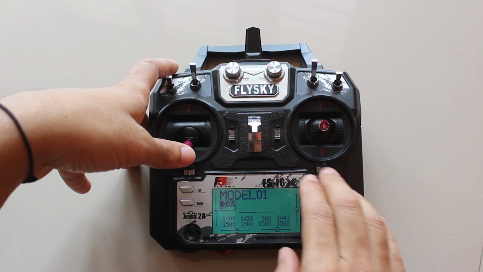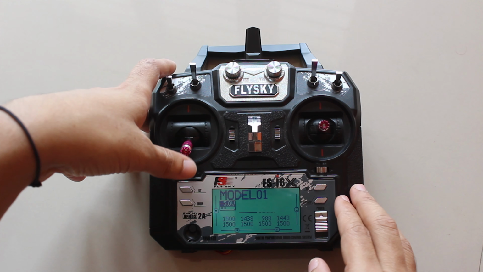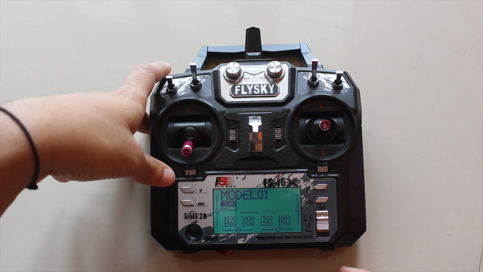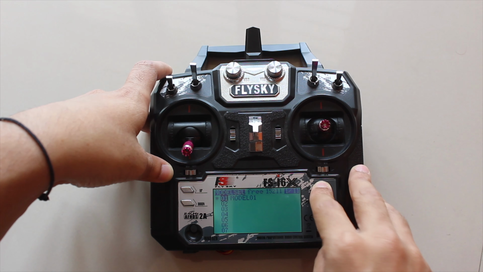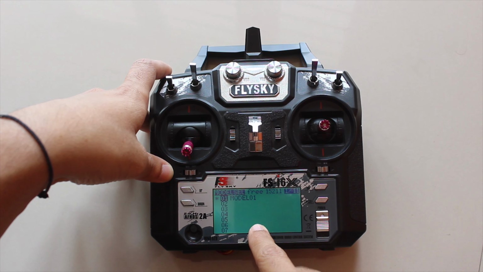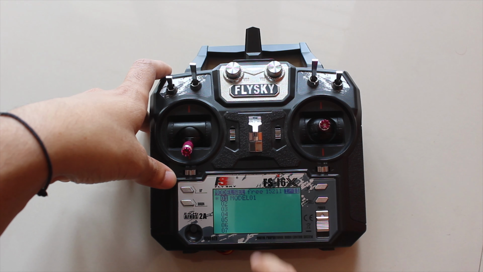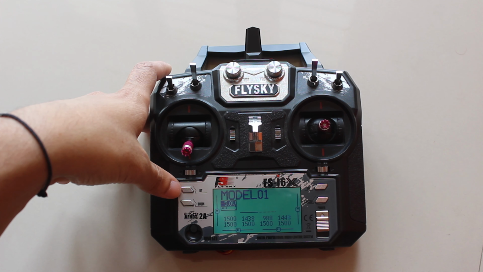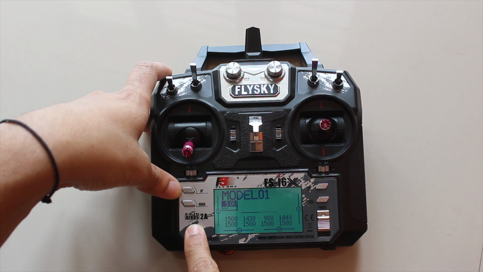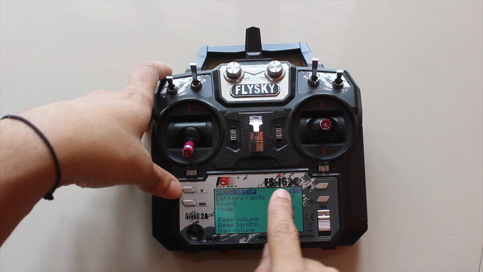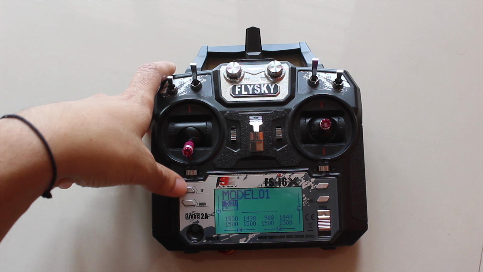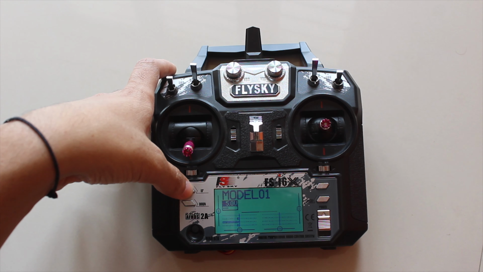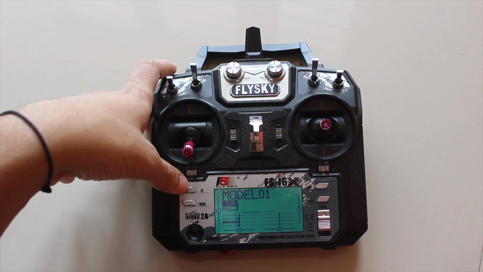So with OpenTX on this radio, the UI is a bit different and the functions of each button are also a bit different. So for example, if you hold the OK button, you enter the model list. So you can set up your models over here and this is where you can see those models. Similarly, if you hold the bind key, you enter the radio setup menu. And if you press the up or the down key, you can navigate between the home screen and you can also scroll through the settings option.